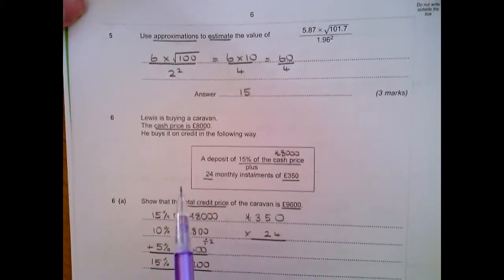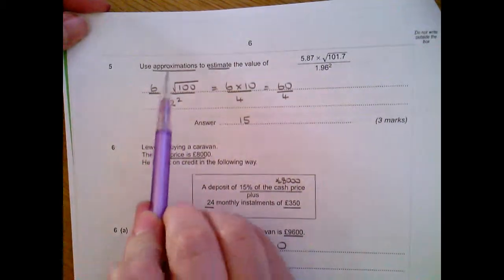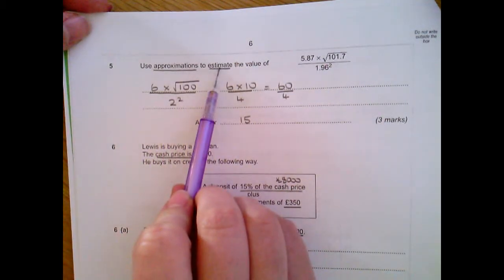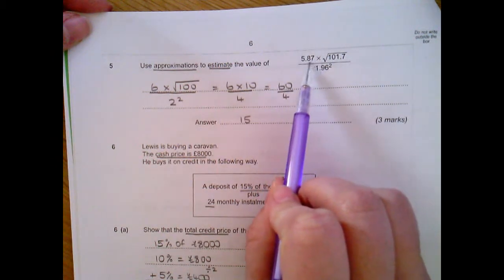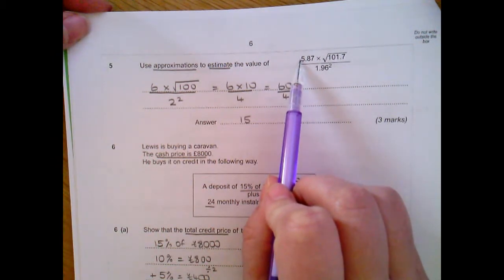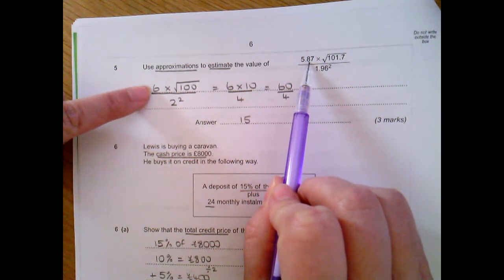186s. Number 5, use approximations to estimate the value of this big calculation. So 2 important words there, approximations and estimate. They both kind of mean the same thing. It means that you don't use the numbers as they are, you round the numbers first and then do the calculation. So if the number is like this, if it's just in the units, you round to the nearest unit. So 5.87 gets rounded up to 6.